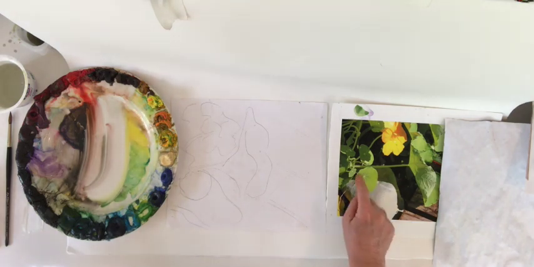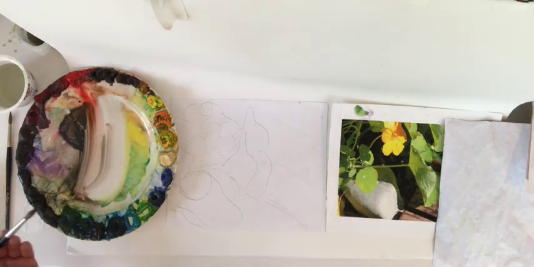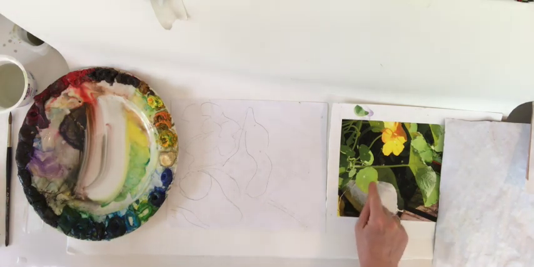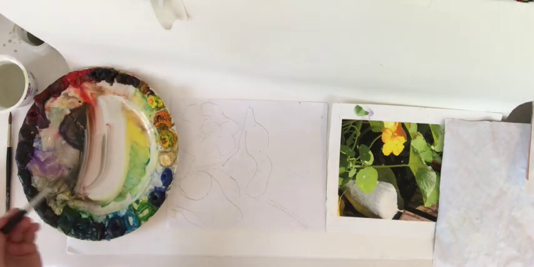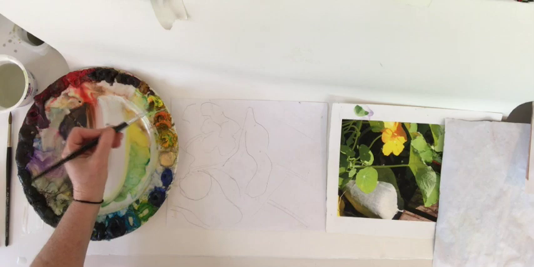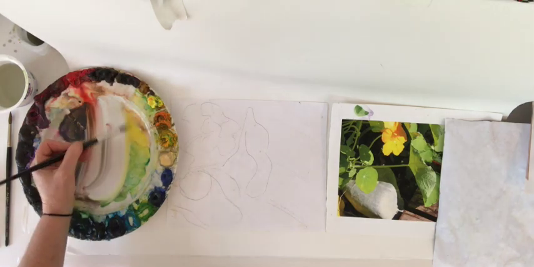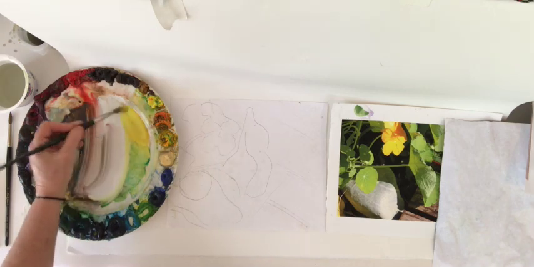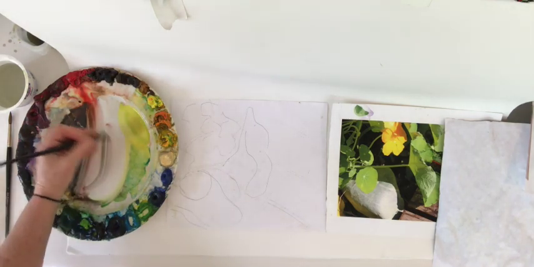When I really look at this, I see a little bit of a yellow green here, and it shifts into a blue green. For the time being, I'm going to ignore the veins. I'm maybe going to leave those white. So I'm using a lot of this lemon yellow, which I think is a great yellow for this, with a touch of red and a touch of maybe Windsor green.